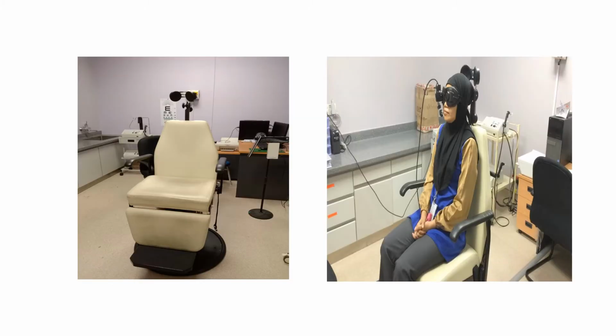This is a picture showing the chair which we use when conducting the VNG oculomotor test. So in my clinic setting, I use a similar chair to the one used to perform the rotating chair test. The patient will be instructed to sit on the chair with head upright, looking forward. Then we put on the goggles with infrared camera.